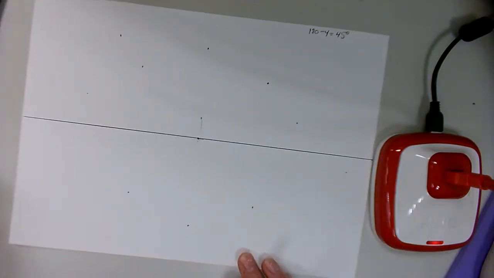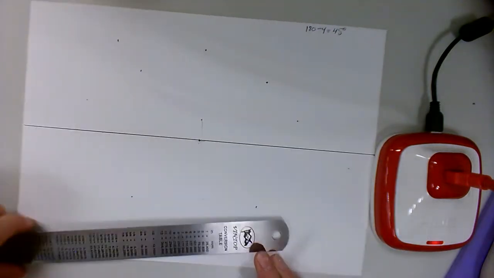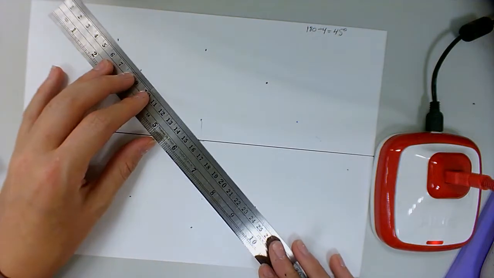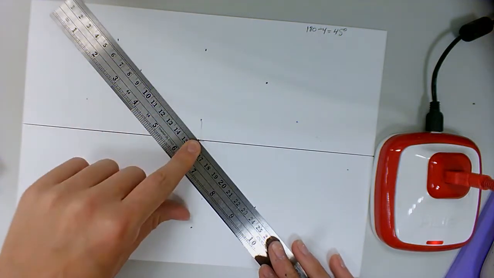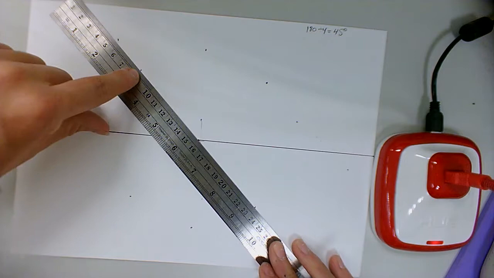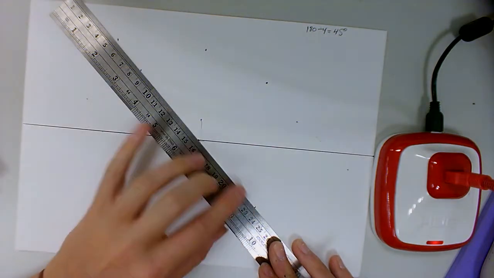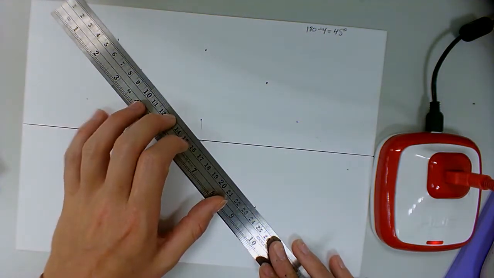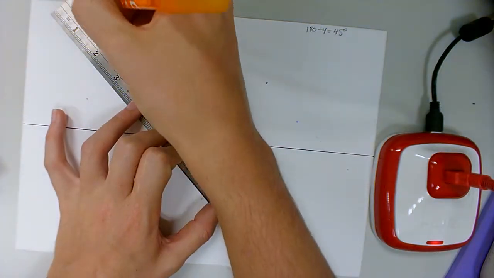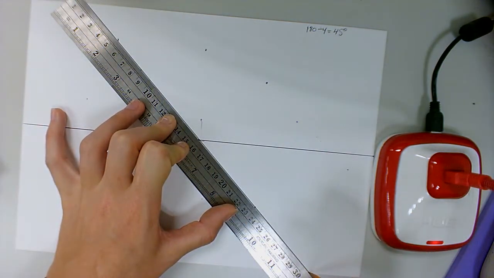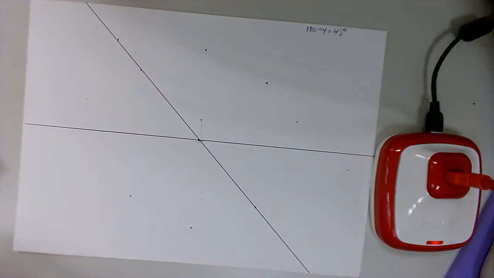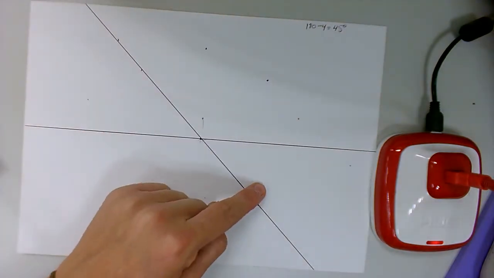I'm going to take my ruler and connect my dots. So each of my lines needs to run through the center point. You will see that there's a dot here and a dot over here. I am going to draw a line straight across. That is my first line. I have my first 2 sections.